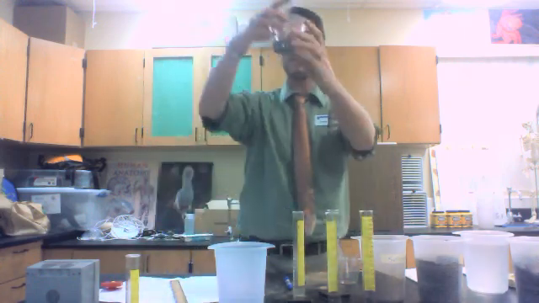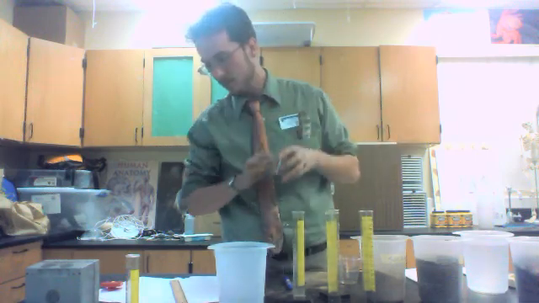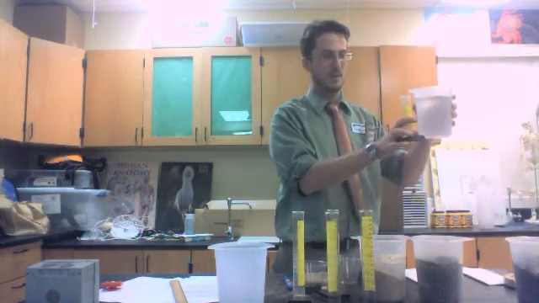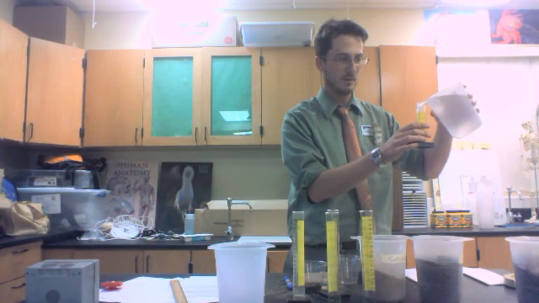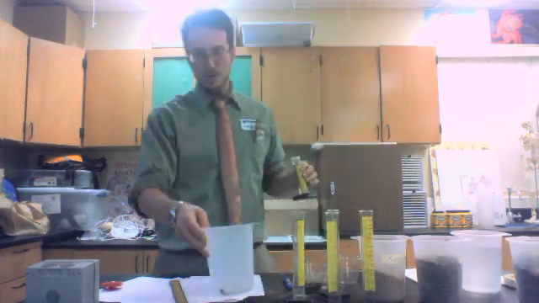And then, once you have about 2 centimeters worth of soil, you're going to get some water. You can fill up this graduated cylinder with 50 milliliters of water. So careful. All right. Ta-da! And then, this is where you're going to need you and your partner's help.